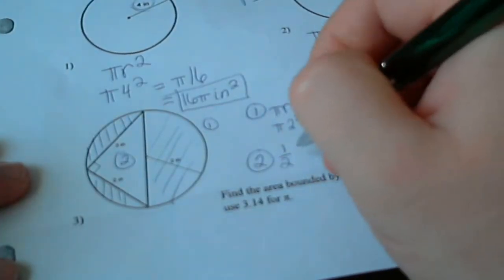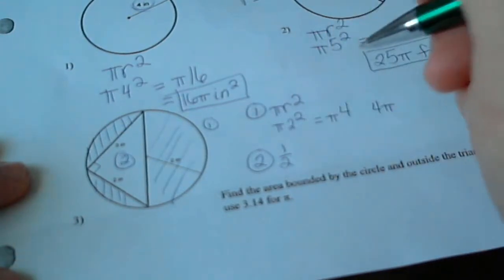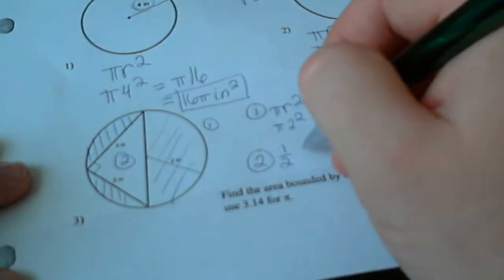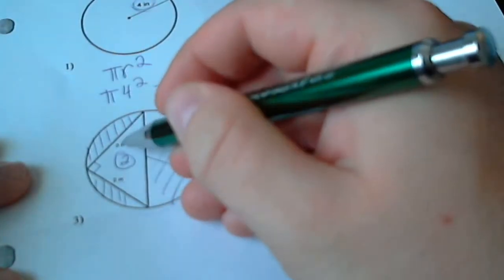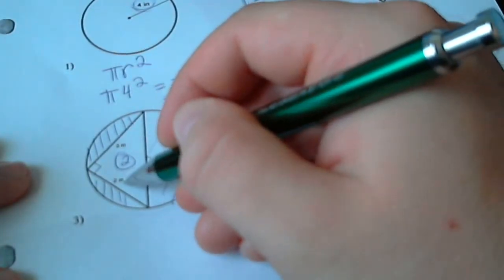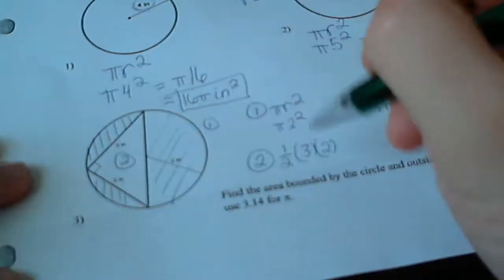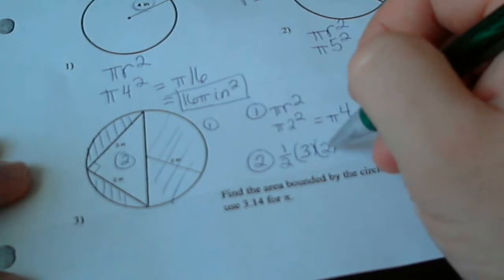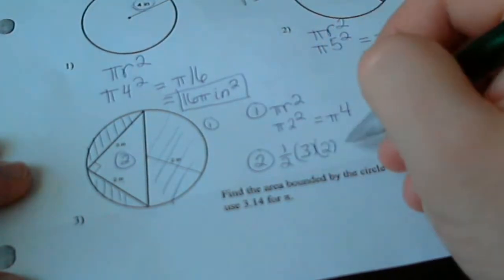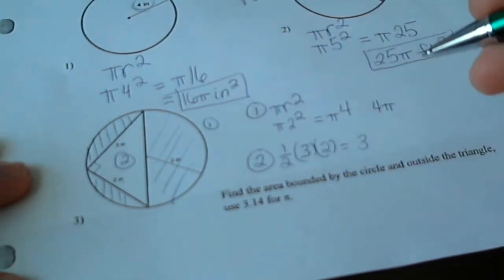Remember, triangles are 1/2, length times width, base times height, whichever you prefer. In this case, it's 3 and 2. Length and width, or base and height. Here they are right there. Okay, 3 times 2 is 6. 6 divided by 2, or half of 6, is 3.